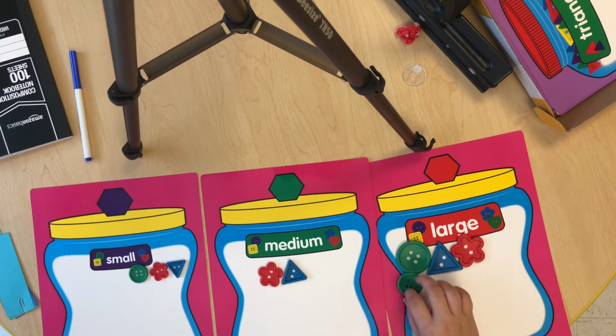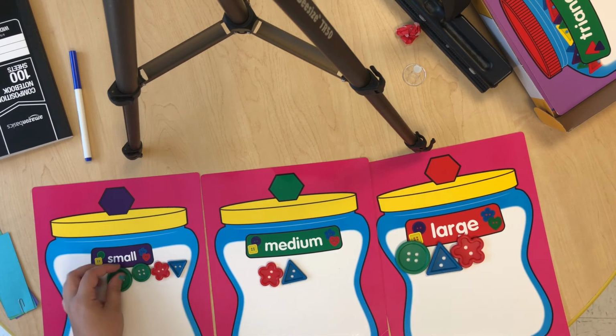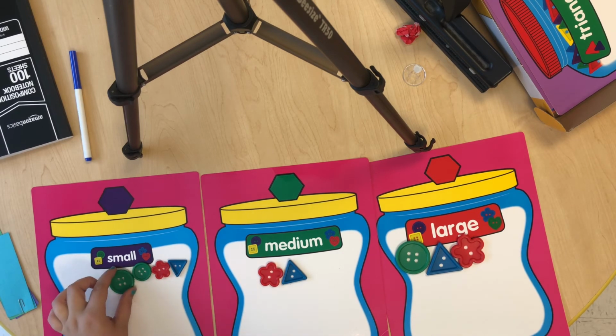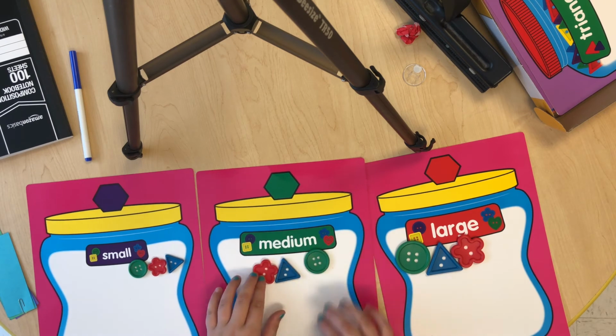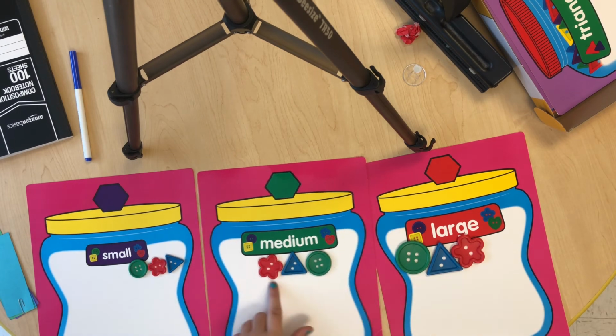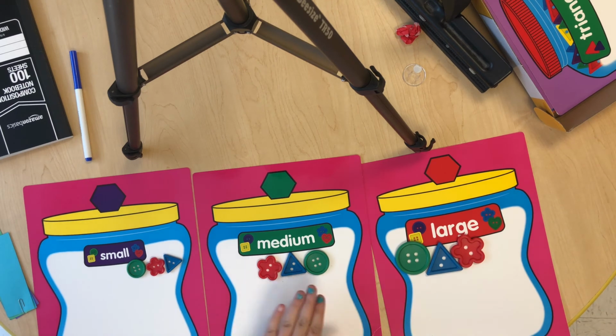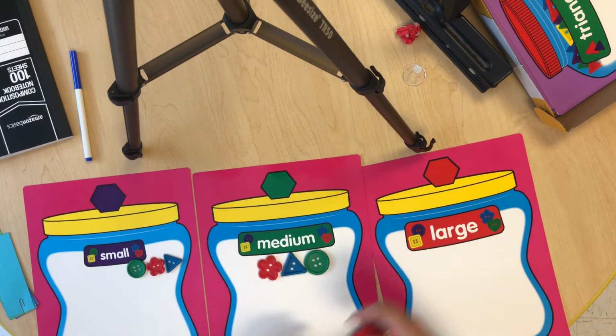Now, does it match over here? No, because it's too small. What about over here with the small ones? Does it match? Is it the same size? Nope, it's too big. So it must be just right in the medium. Do these three match now? They sure do.